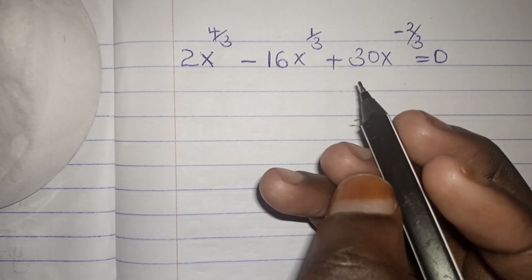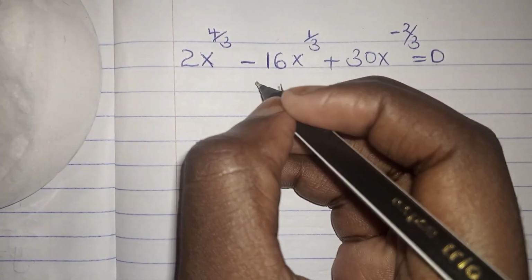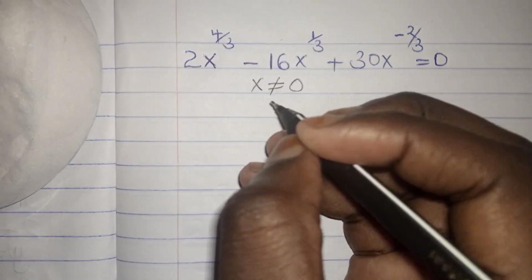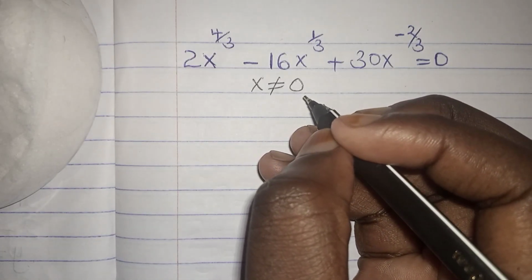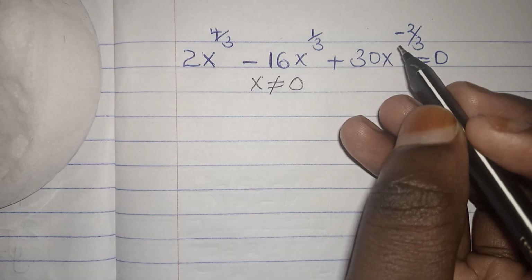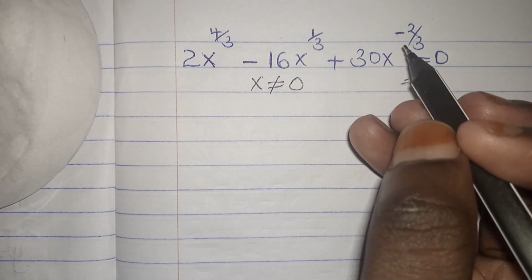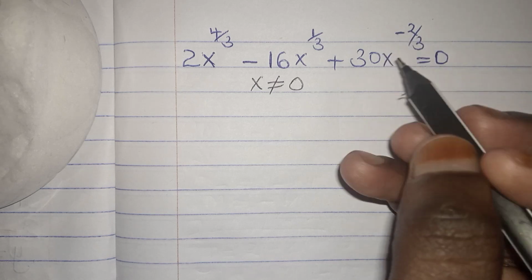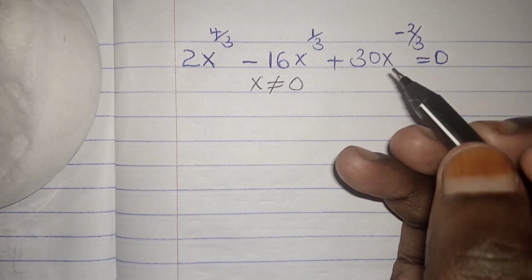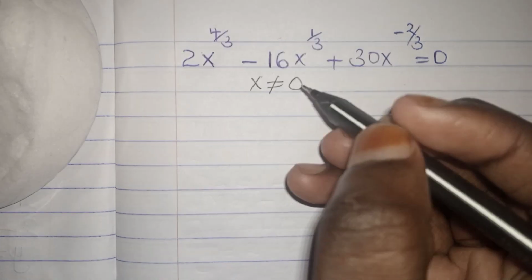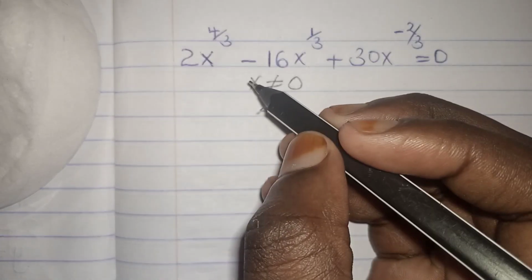So first, something that you should note, x is not equal to 0. X can never be equal to 0. This is because one of the variables has a negative exponent. We have 30x to the power of negative 2 over 3. So this is a negative exponent. Therefore, x can never be 0. So if we have noted that, we shall now begin to solve this equation.